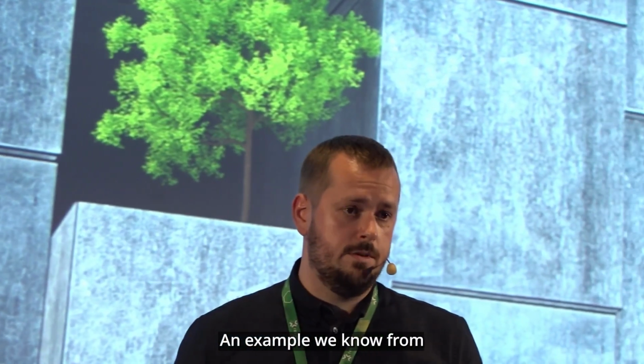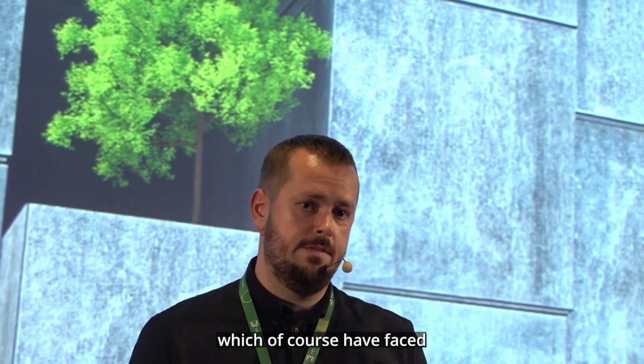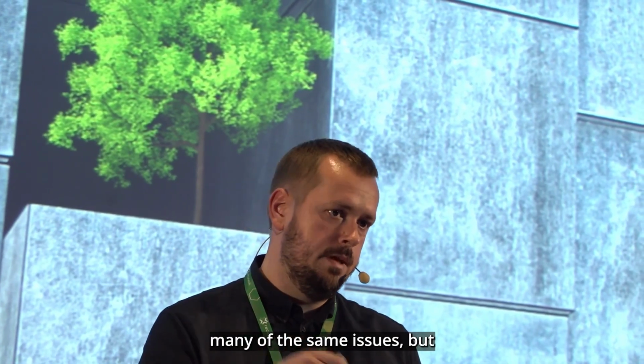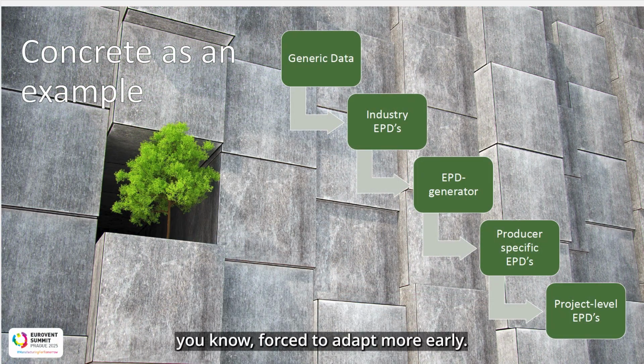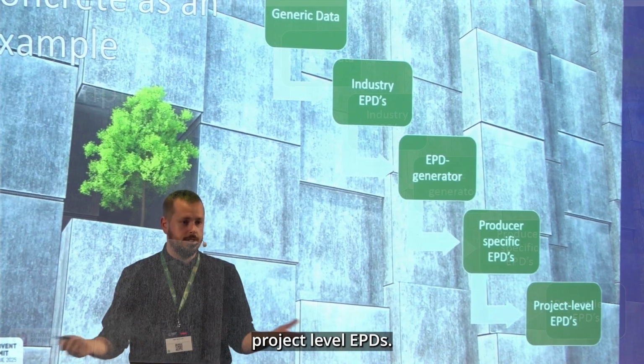An example we know from the concrete industry, which of course has faced many of the same issues, but they have been forced to adapt earlier. You start out with generic data, then you make industry EPDs. They did that. They then made an EPD generator, so all of the participating manufacturers in the concrete industry could make their own EPDs, which was the next step. And now what they're also capable of is project-level EPDs.